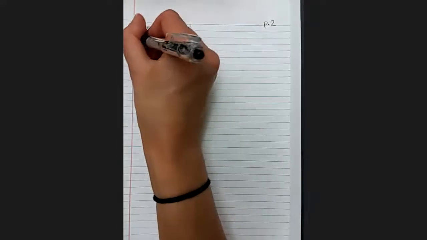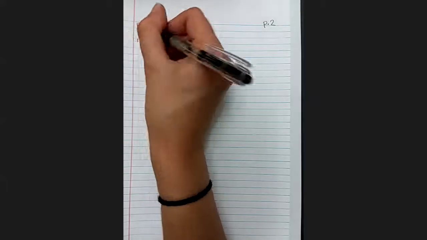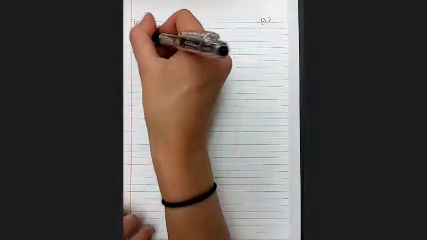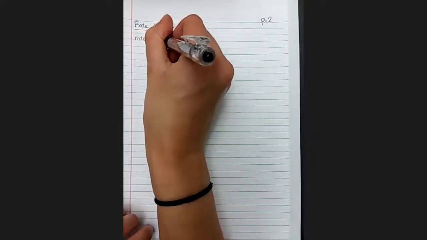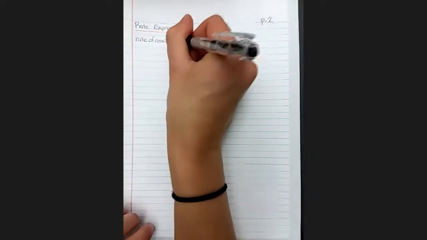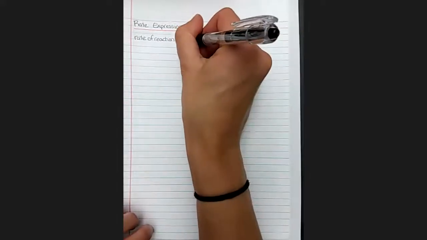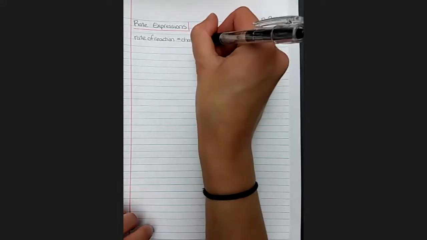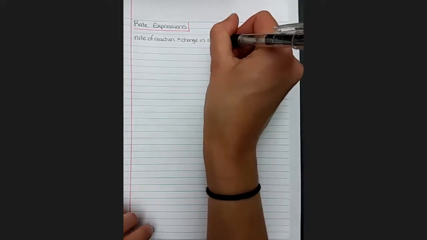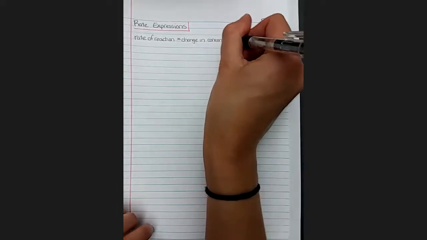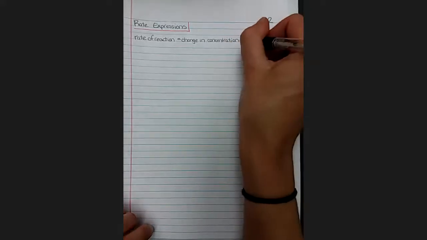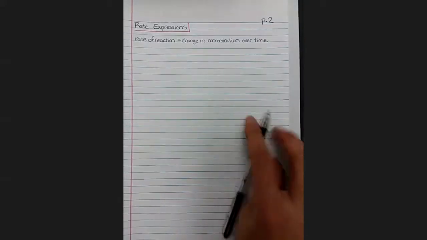Okay, so kinetics, we care about rate. We care about how fast things happen. And as you know, a rate is an expression of how much some variable is changing per unit time. And so in chemistry, we can write the rate of reaction, and the thing that it's going to be changing is the concentration of something in solution. So the change in concentration over time is going to be our rate.